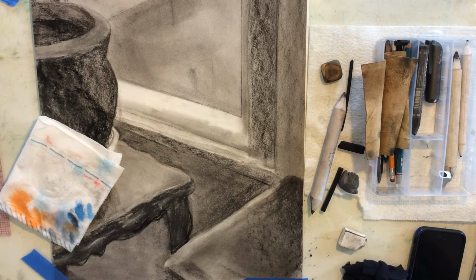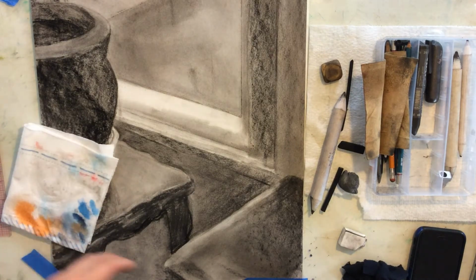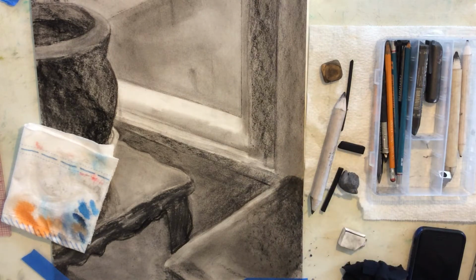I want to also address another question that I had, and that was how to incorporate more midtones. I think it's an excellent question, and it takes some work and practice too. But I wanted to address this for you because I think it's something that we need to think about when we're drawing.